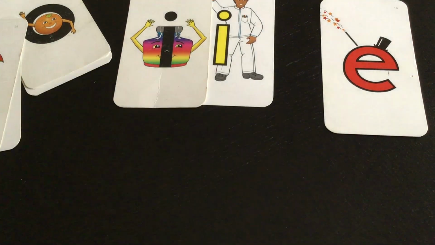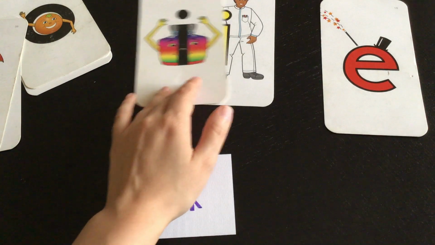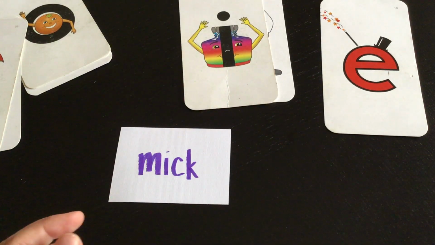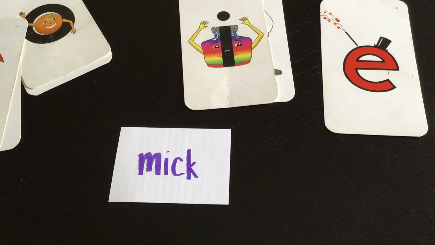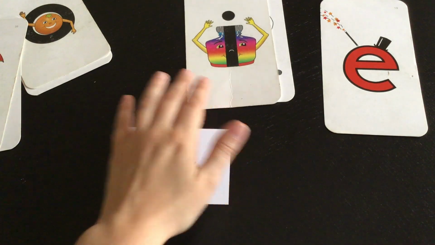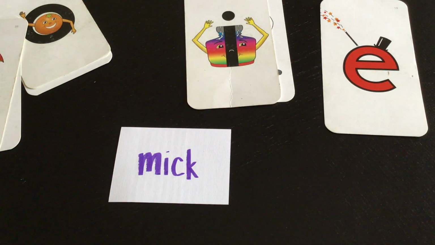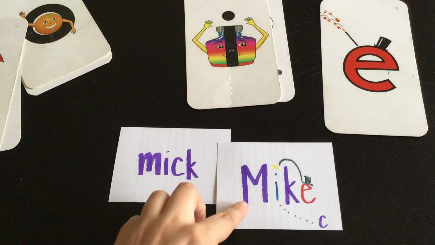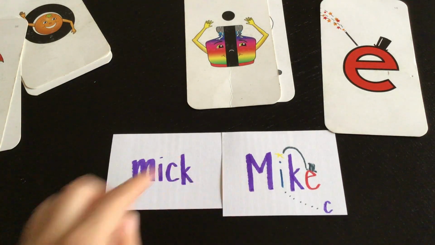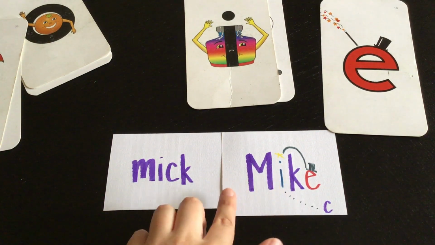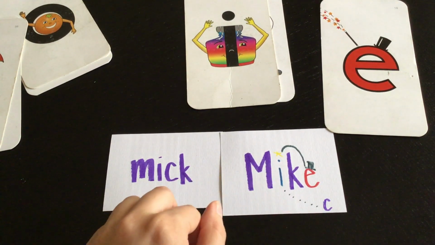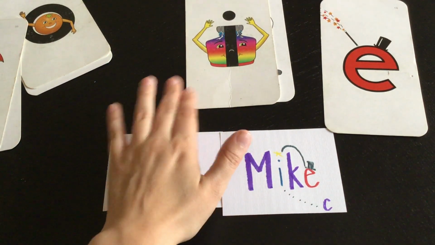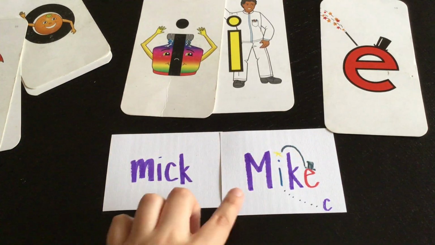Now, one other thing I want to tell you about magic E and Clever Cat. Let's look at this word. It's the word mick. Is mick a real word? No. When we add magic E to the end, just like in that last word, sometimes Clever Cat runs away, Kicking King stays, and we get this word. It's a name, Mike, right? Clever Cat runs away, Mr. I comes out, and we get the word Mike.